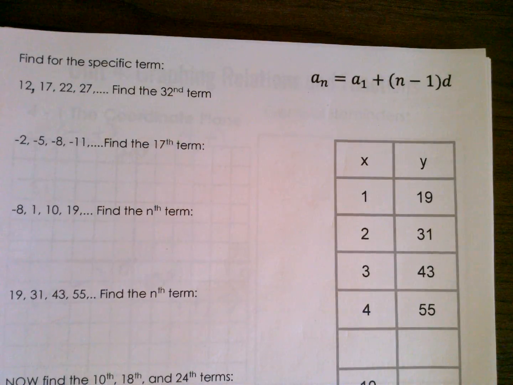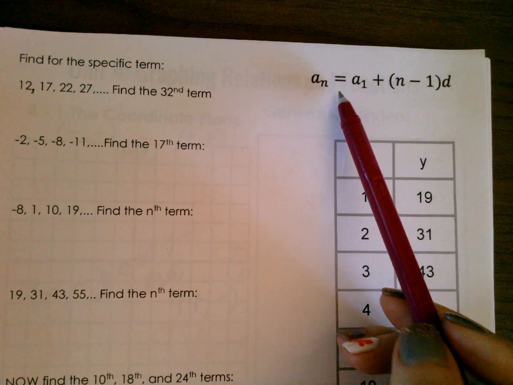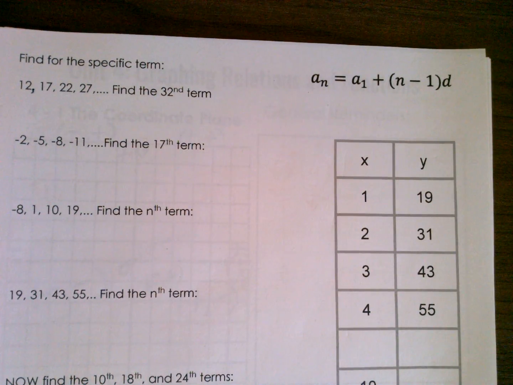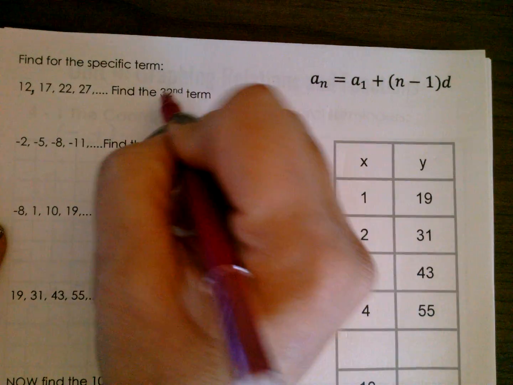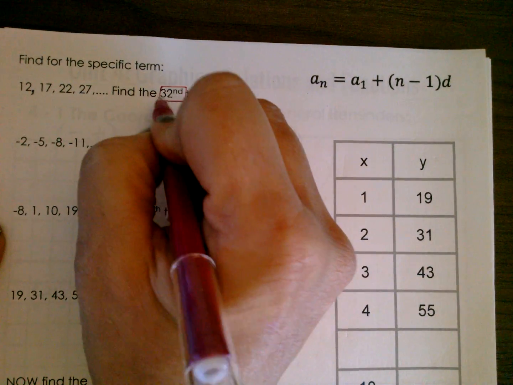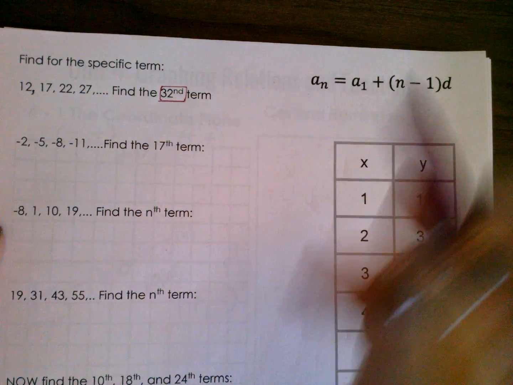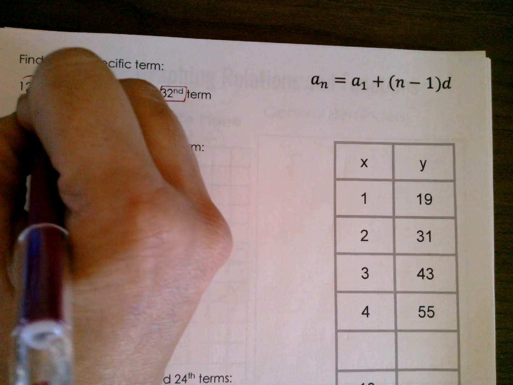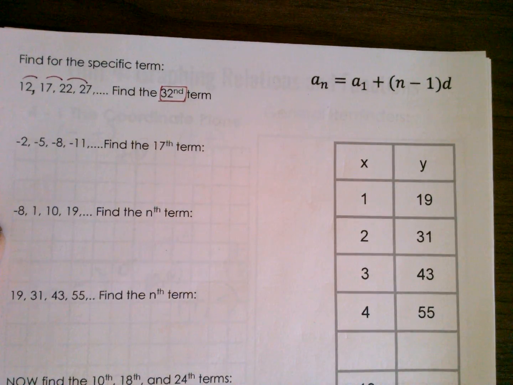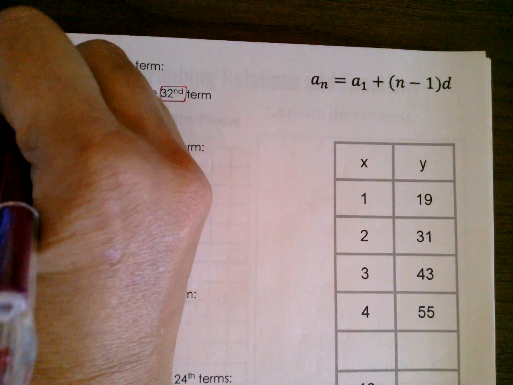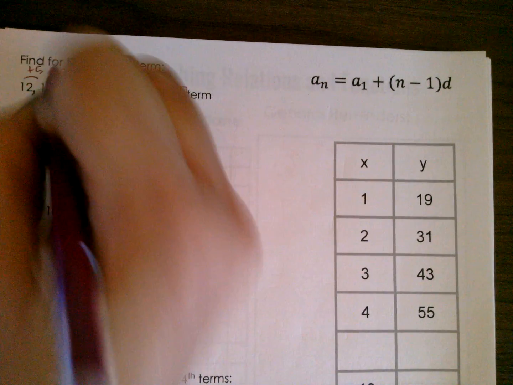Thank you for pausing. Okay, we'll practice one more time. In the upper right-hand corner, I gave you the equation again. This time, I'm looking for the 32nd number in the pattern. So let's see, how are we going from one to the next? I'm adding 5 each time. Okay, so my first number is 12.